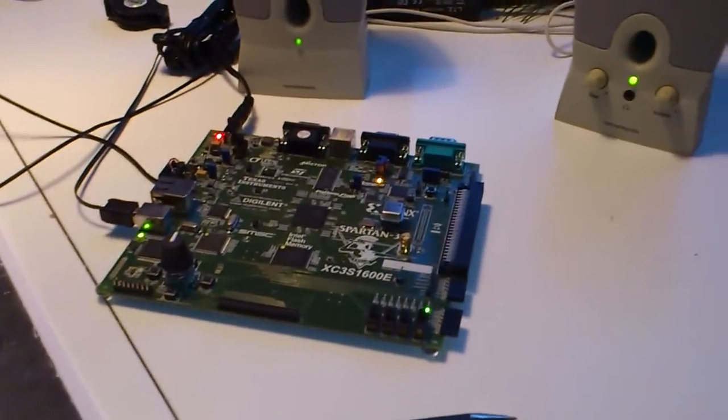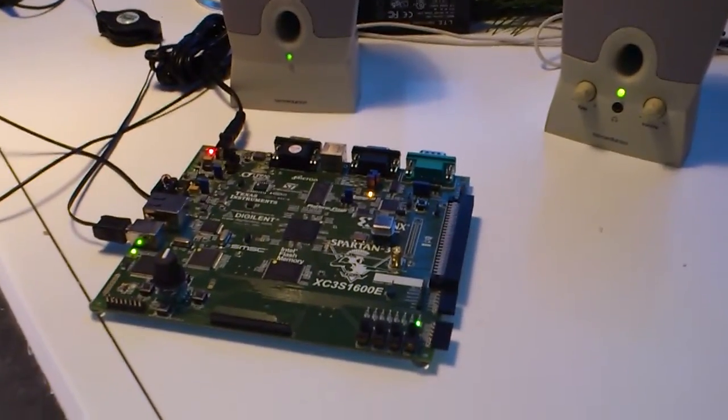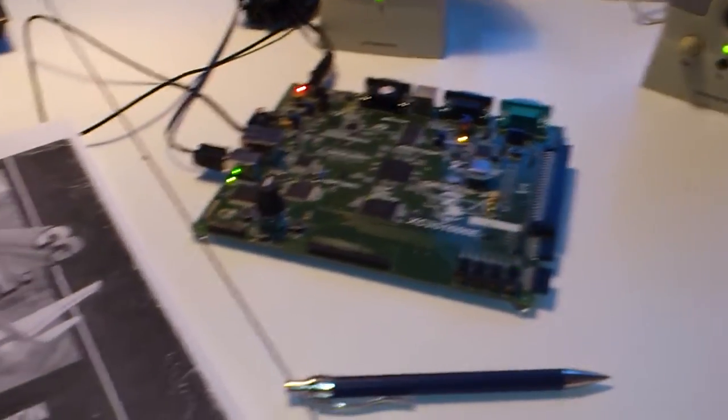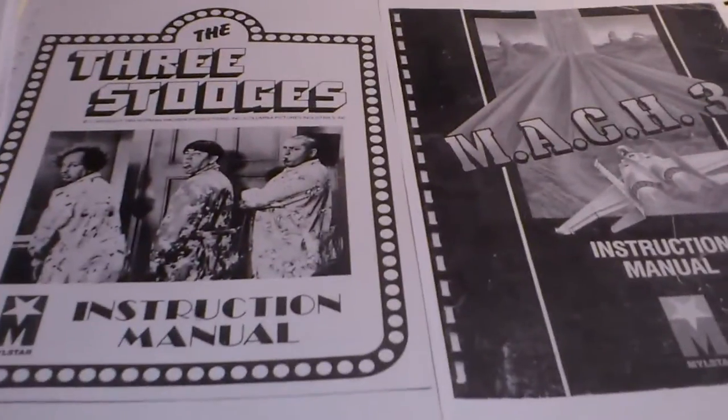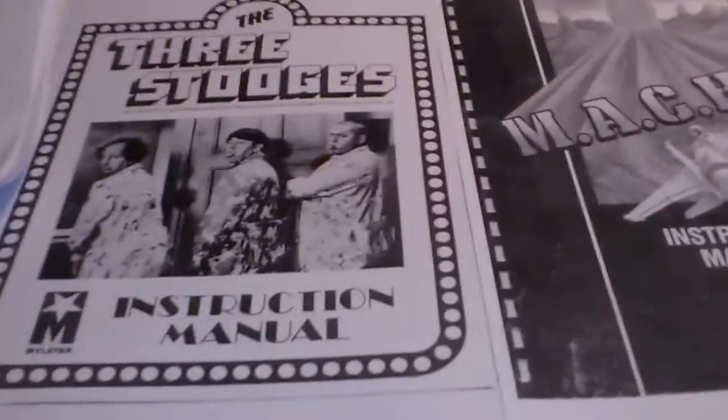So before I go into a demonstration, where I will play out those sounds on those speakers here from the FPGA, I would like to very quickly browse through the schematics which I found in those instruction manuals and explain how it's supposed to work. So let's take a look.